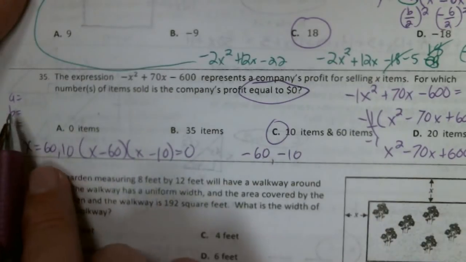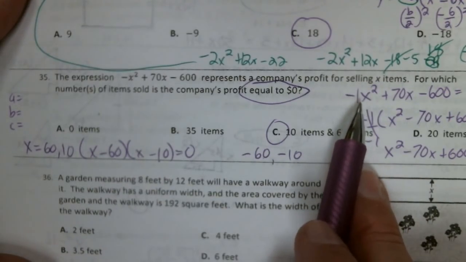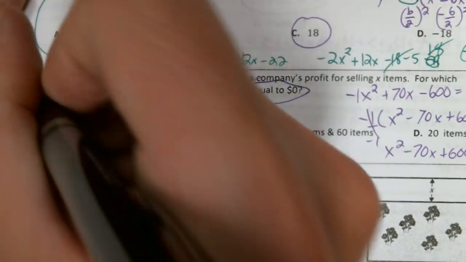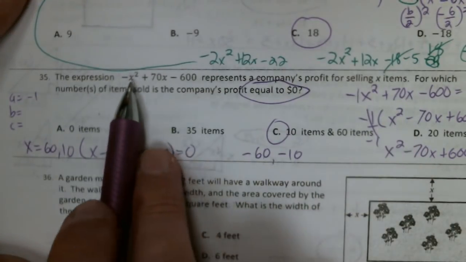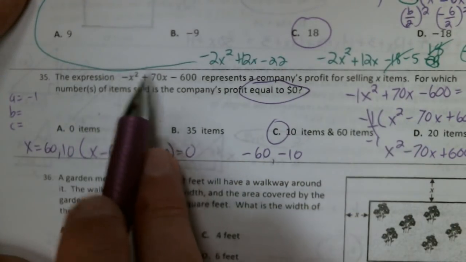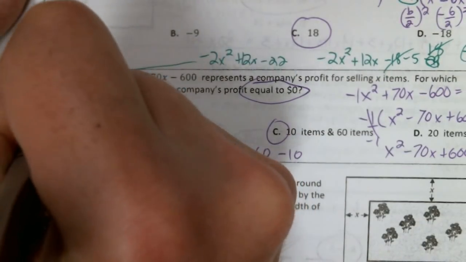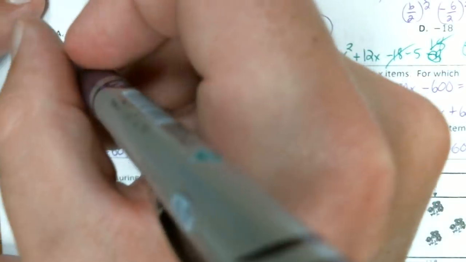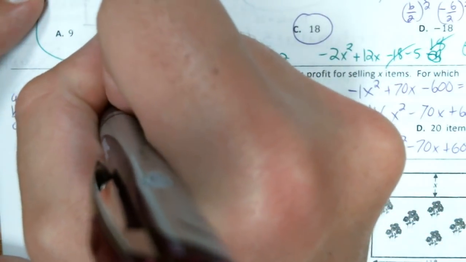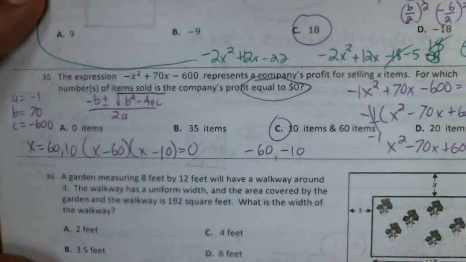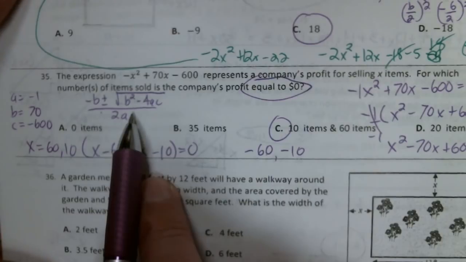So here's the first place you can make a mistake: a lot of students will just write down 1, but no, my A is -1. My B, and I'm looking at the original problem here, my B is 70, and my C is -600. Okay, so we sing the song. Quadratic formula is -b plus or minus square root of b squared minus 4ac all over 2a. You will have that at your disposal on the test.